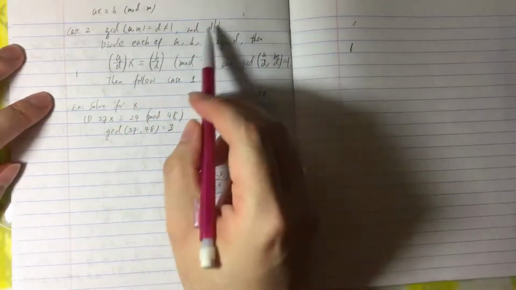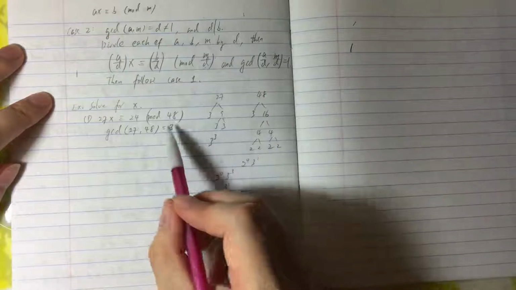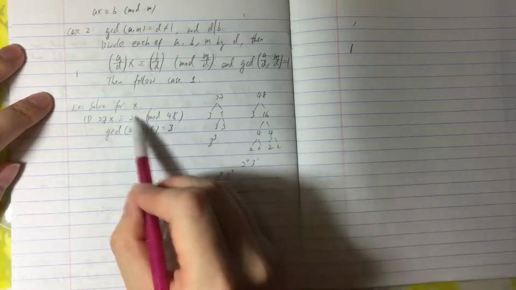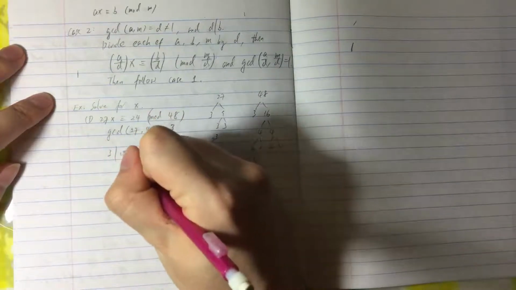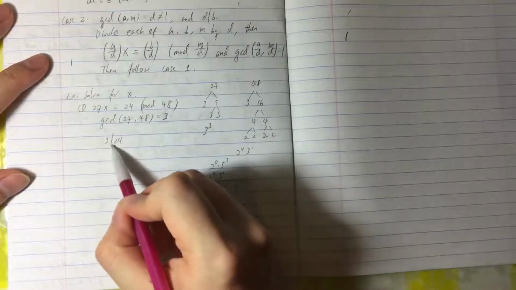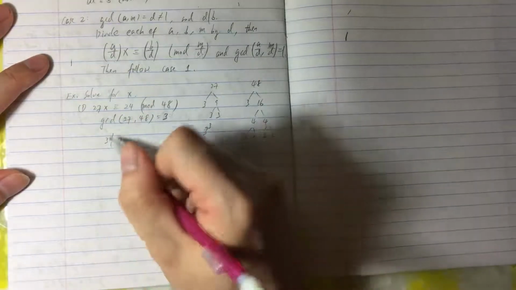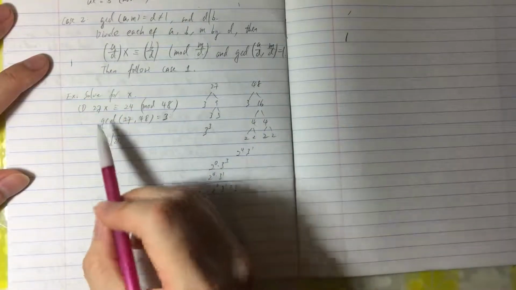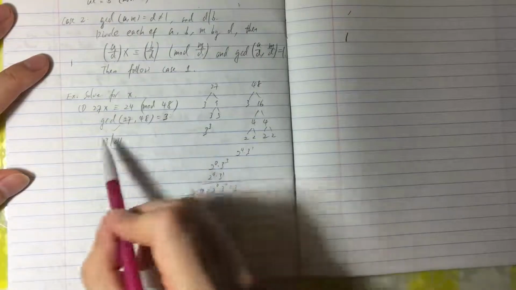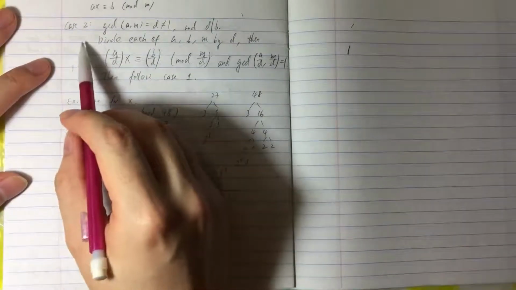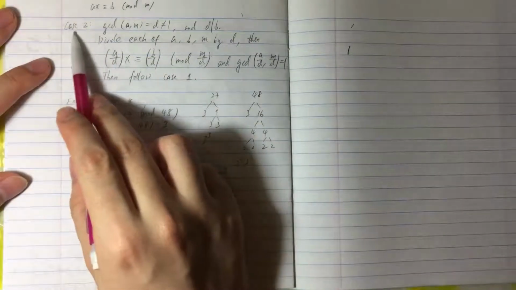Now, we check if D divides B. This is D. Does 3 divide 24? We know that 3 times 8 is 24, so 3 divides 24. So we have GCD equal to 3, which is not 1, but 3 divides 24. Then follow the rule of case 2.